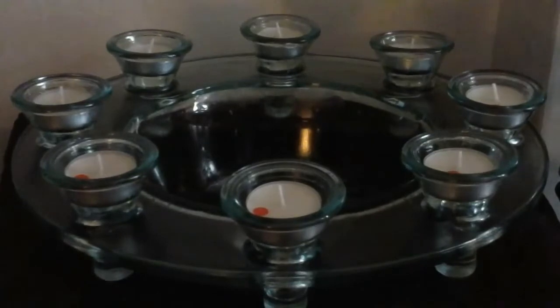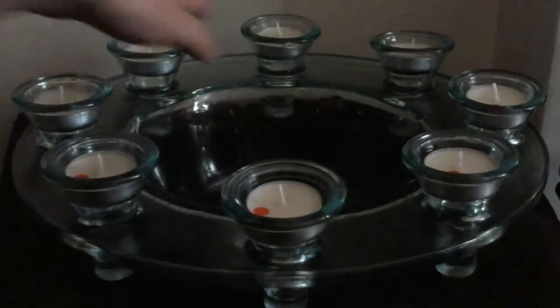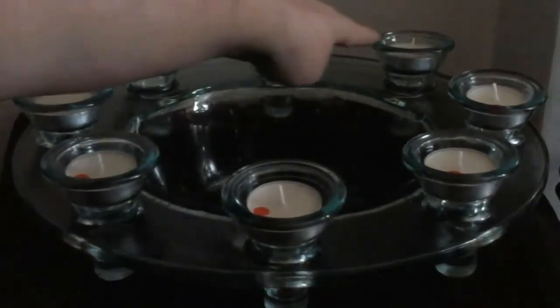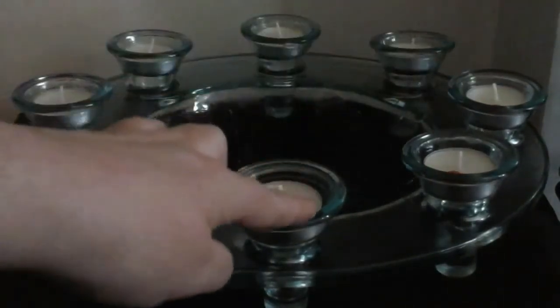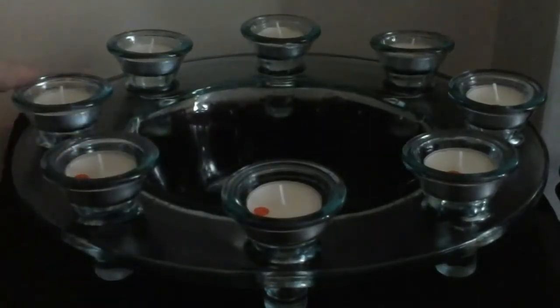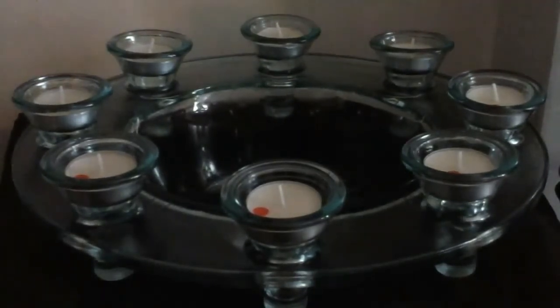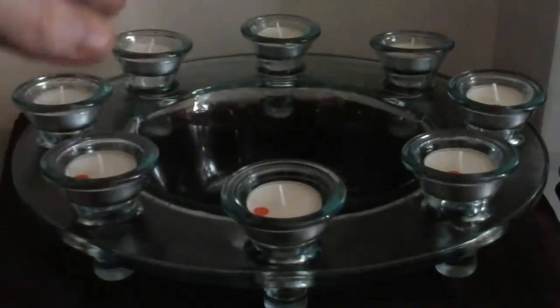So here we have, if I count out, the 1st, 2nd, 3rd, 4th, 5th, 6th, 7th, 8th. So these all simulate the first 8 days of the month. What I would do when I am doing this myself is I would have all of these candles with the red dot on them as black tea lights, and then I would pick from a certain point in that month.